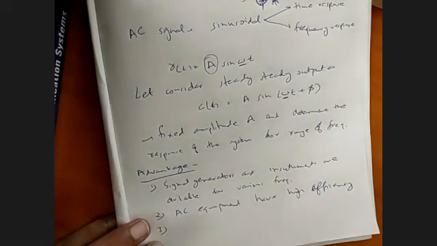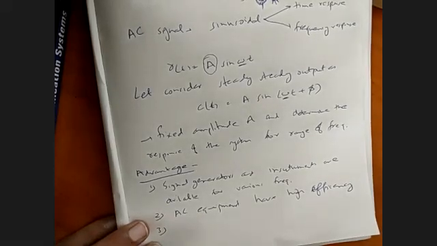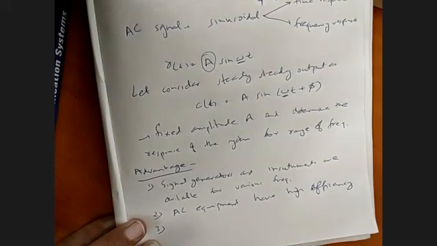Then third, wherever it is not possible to obtain the form of the transfer function of the system through analytical techniques, the necessary information to compute a transfer function can be obtained with the help of a frequency response test.